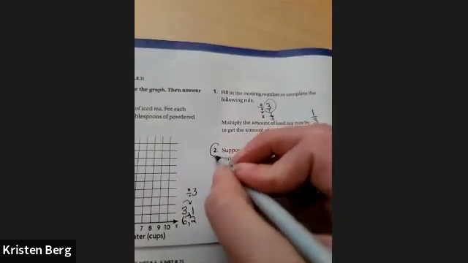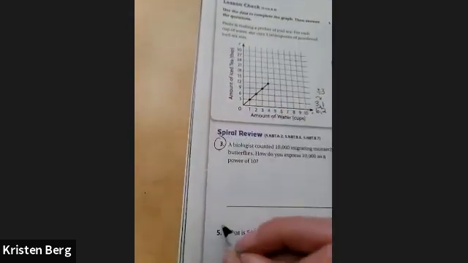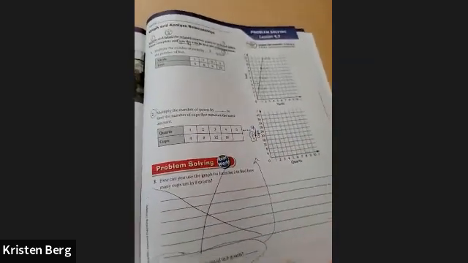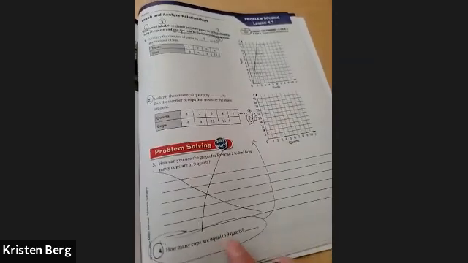But you will have 2, 3, and 5 on this page. And that is all for 9-7. Just please make sure that you are doing all 5 things up there. And then don't forget about this one as well, to do that one correctly. And that is all.